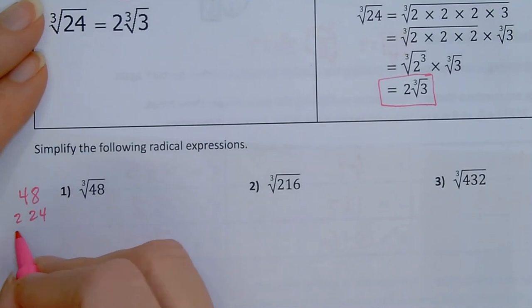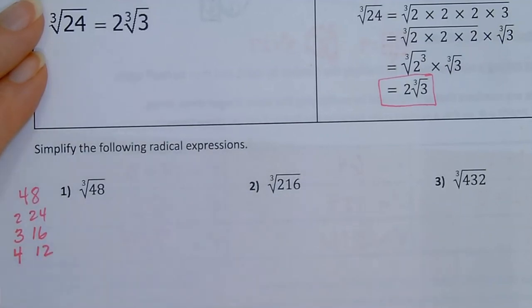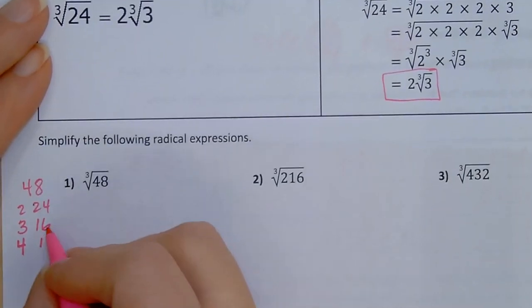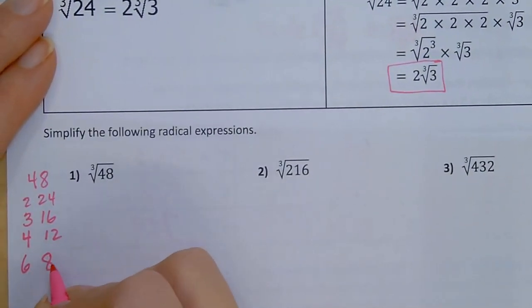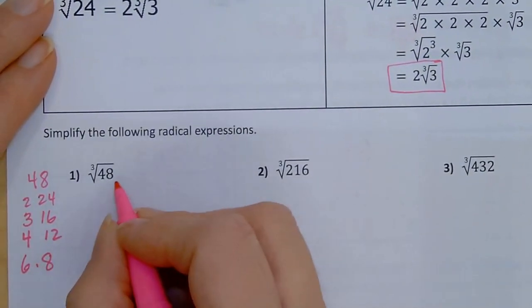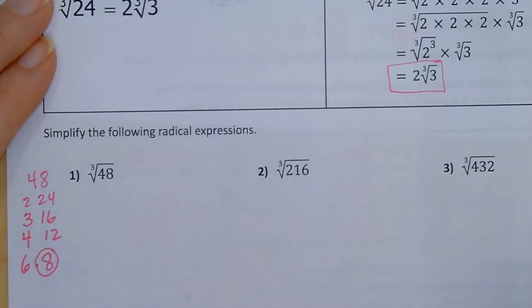No perfect cubes there, right? 3 goes into 48, 3 times 16, not a perfect cube though. 4 goes into 48 12 times, still not a perfect cube there. 6 times 8, ooh, I like that guy. 6 times 8 is 48, and I see a perfect cube, yeah?